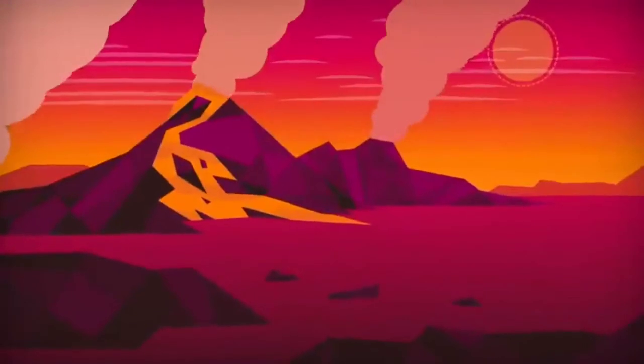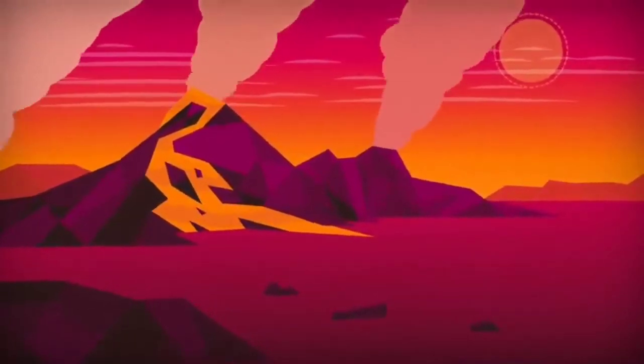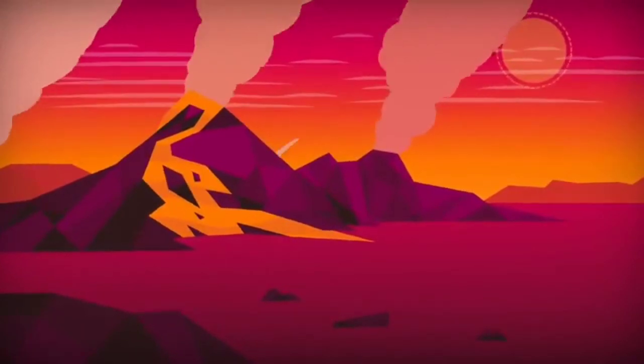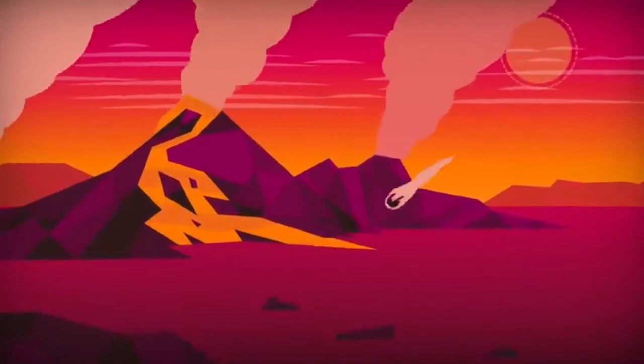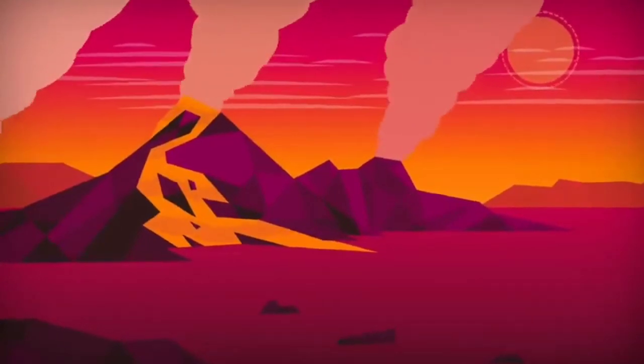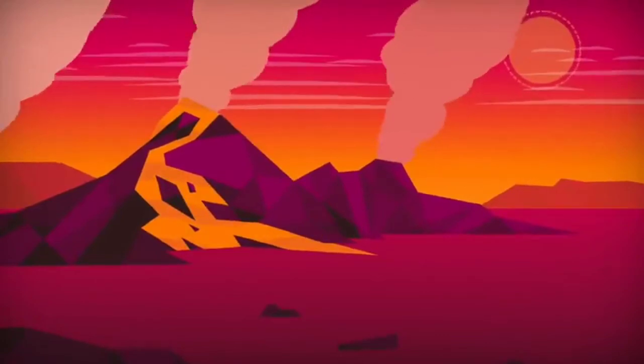At the time, Earth was almost completely devoid of what we'd recognize as a suitable environment for living things. The young planet had widespread volcanic activity and an atmosphere that created hostile conditions. So where on Earth could life begin?